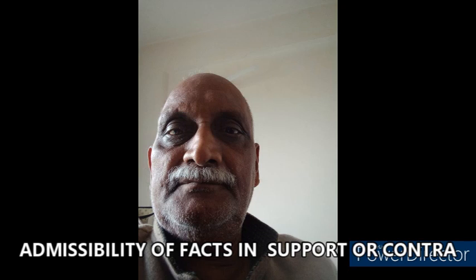Section 46 deals with admissibility of fact in support or to contradict the opinion of experts when the opinion of expert is relevant. Otherwise irrelevant facts become relevant if they are consistent or inconsistent with the opinion of expert. Now, two illustrations. One illustration A. Case involves determining whether a person A was poisoned by a specific poison. The fact that other individuals who are poisoned by the same poison exhibited similar or same symptoms which experts confirm or deny as symptoms of that poison become relevant.